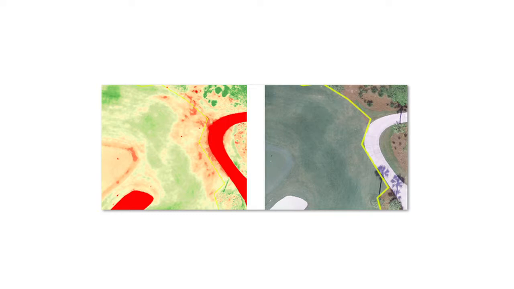When golf course staff visited the area on foot, it looked healthy, but additional tests revealed the presence of leaf spot, a fungus that lives in the soil and eventually spreads to grass leaves, causing brown spots and ultimately thinning the turf. Without the use of drone technology, maintenance staff most likely wouldn't have discovered the fungus until they saw brown spots on the green.